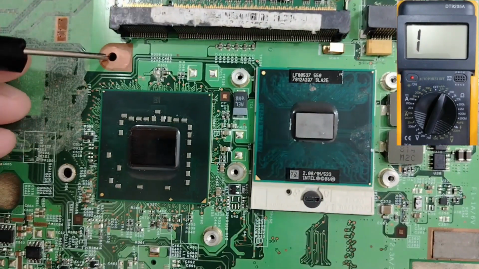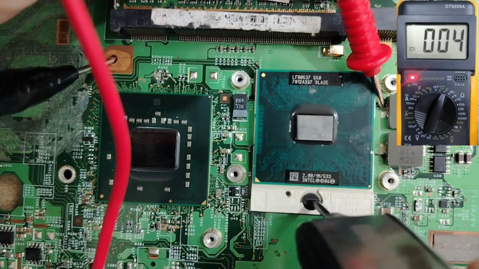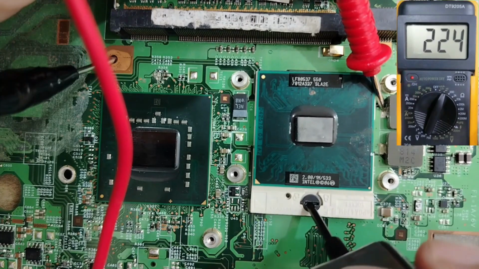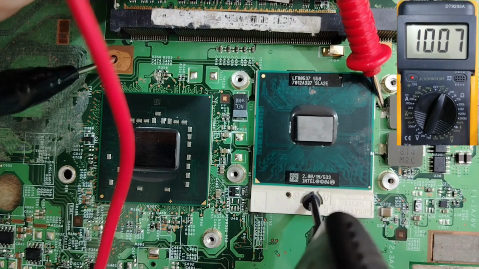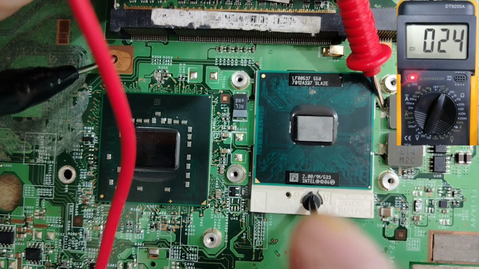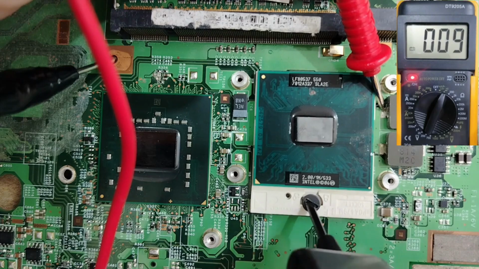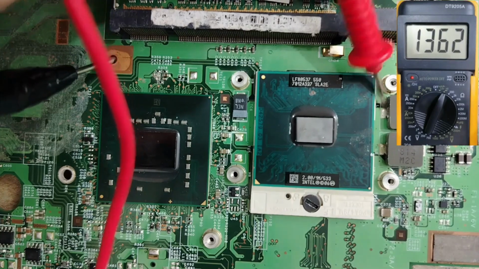I can even make it easy for you. So do you see? If I open the CPU, do you see? High reading. If I close the CPU, low reading. Open, high, close, low. Do you see, guys? Means this is not a short circuit. The low reading is for the CPU, not a short circuit.